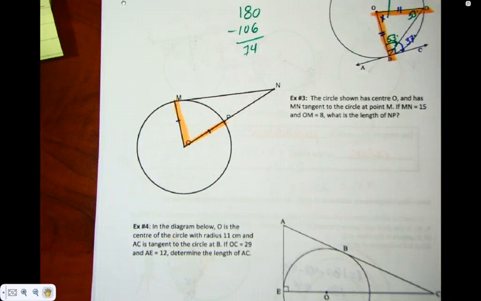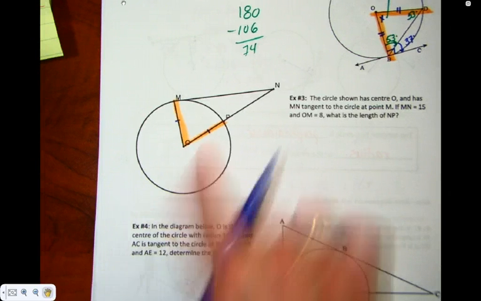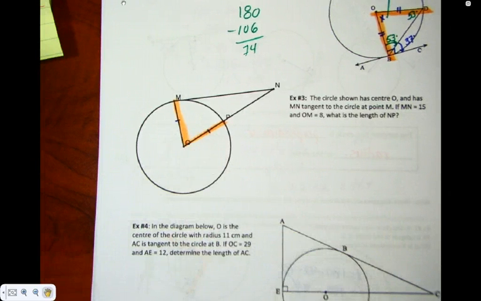What else do we know? O to P is equal to O to M. I think I marked that already. Yeah, what else do we know? What's the property from today?